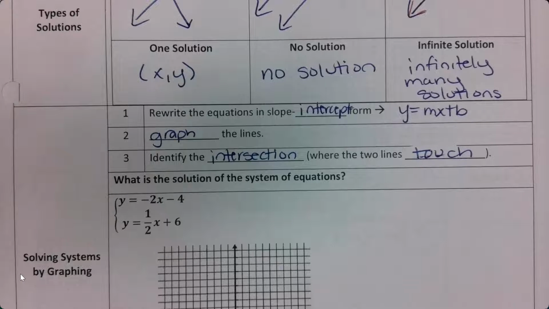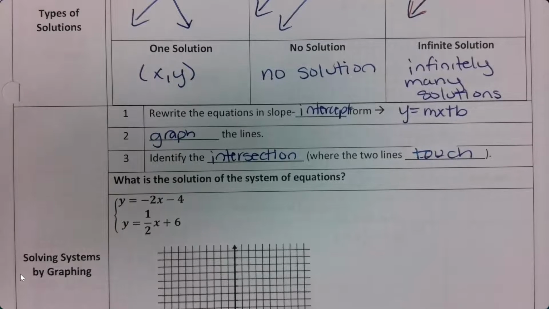Oh, it might be helpful if you guys go ahead and grab a ruler. They're under the, like, turn-in bin? Yeah. Thank you. Put your computer away.